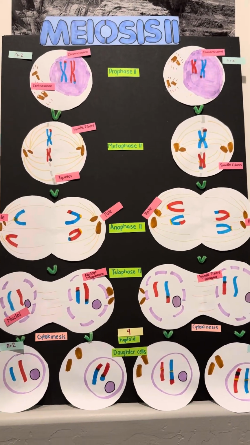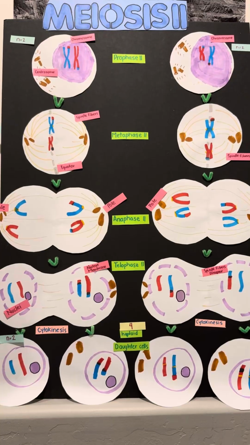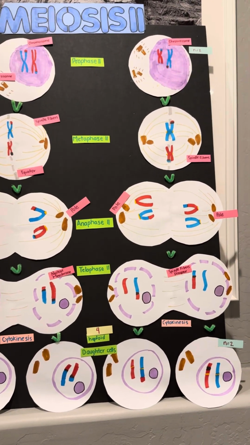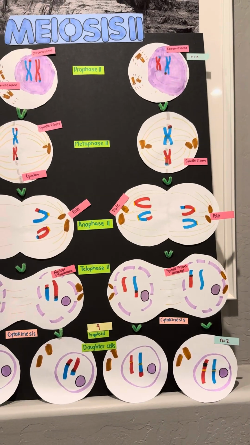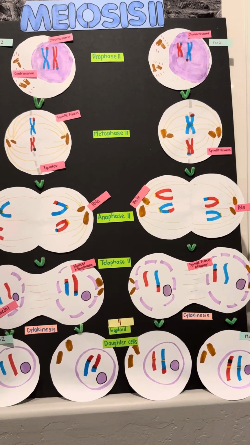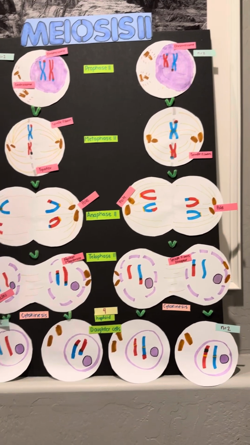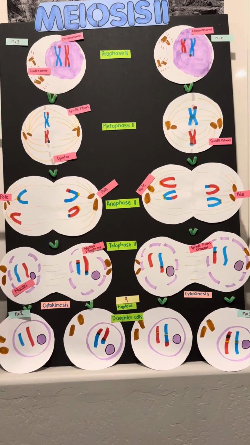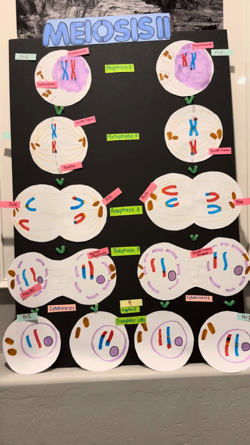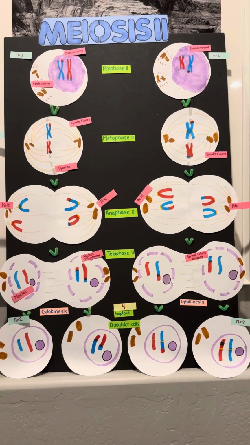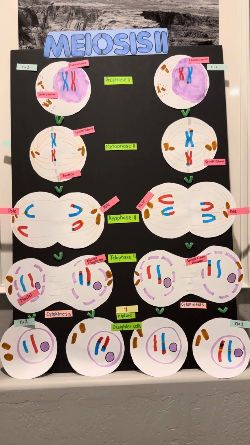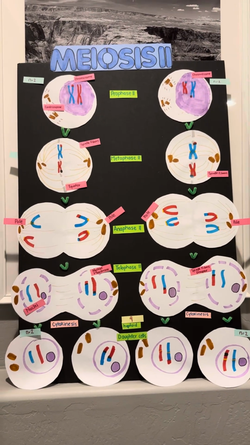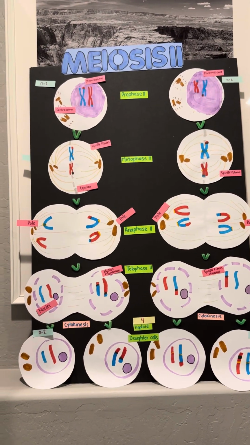Something important to remember is that meiosis prophase first in females happens when they are an embryo inside the uterus of the mother, and it stops there, and meiosis restarts when the female has the first period.